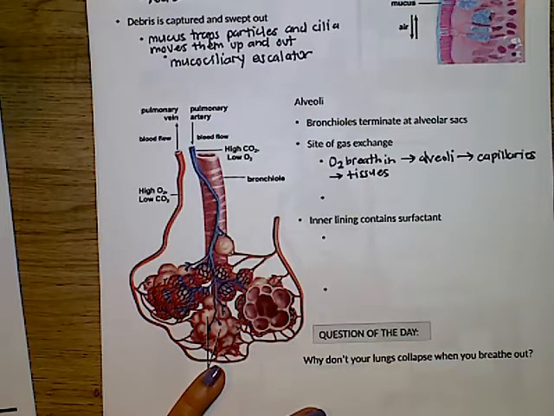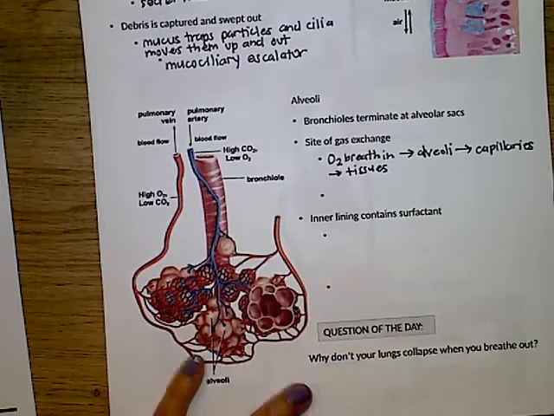Remember, oxygen gas is the final electron acceptor that is necessary for cellular respiration, so you can make ATP. That's why you breathe the oxygen in, and why you've got to get it to your cells, so your cells can make energy.